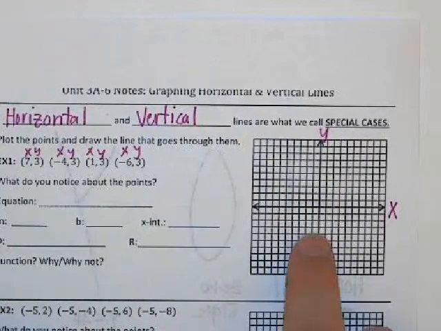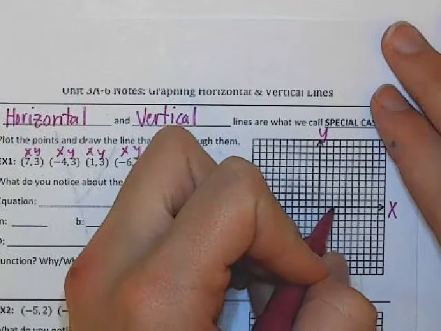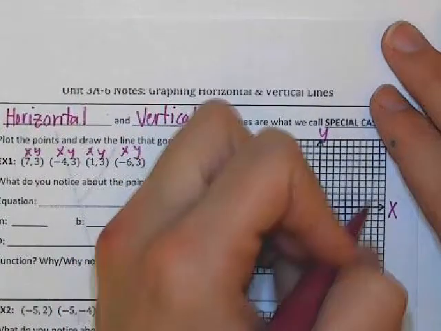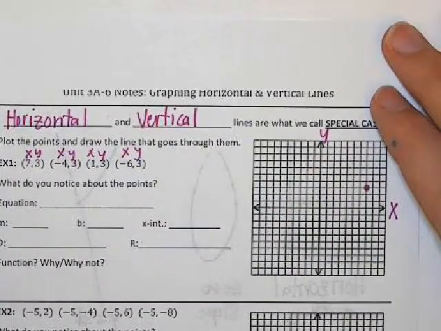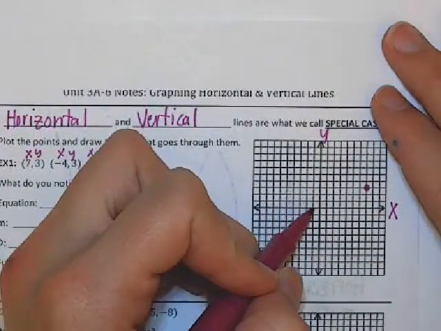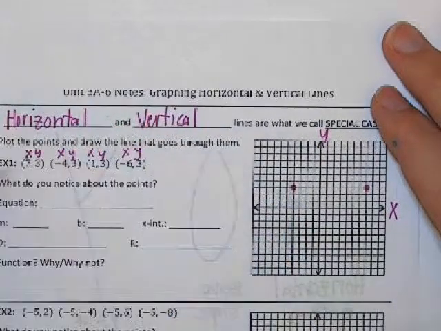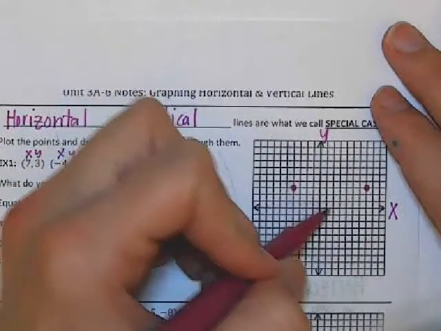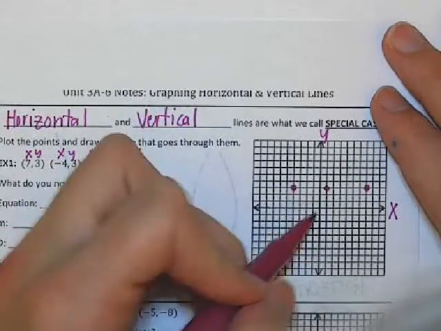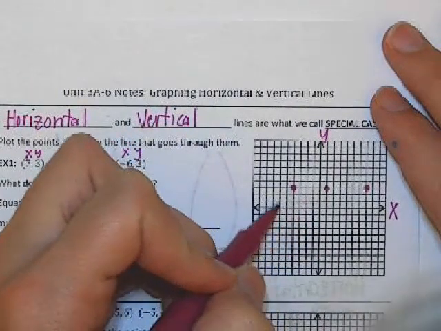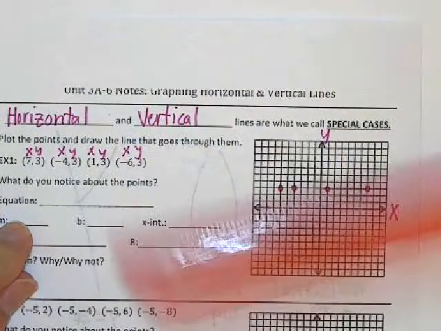First, I'm going to plot 7, 3. So I'm going to go positive 7 on the X. 1, 2, 3, 4, 5, 6, 7. And my Y is 3, so I'm going to go up 3 and plot my point. Then negative 4, 3. So I'm going to go backwards 1, 2, 3, 4 on the X. Up 3. Then 1, 3. So positive 1, up 3. Negative 6, 3. So backwards 1, 2, 3, 4, 5, 6. Up 3. And then draw my line.